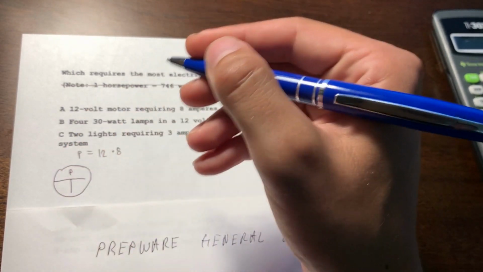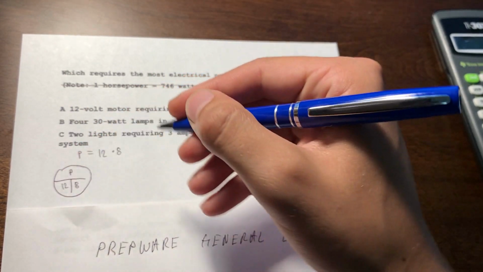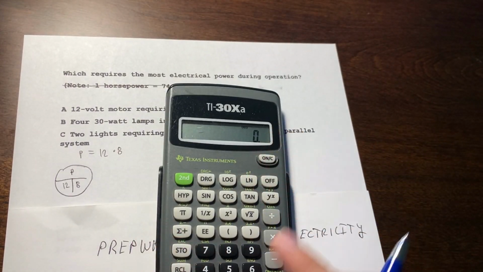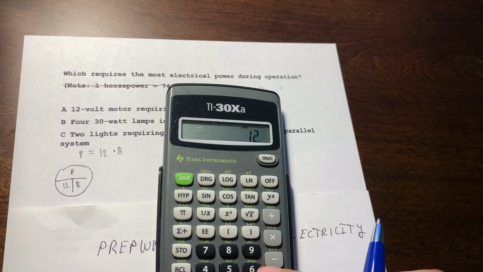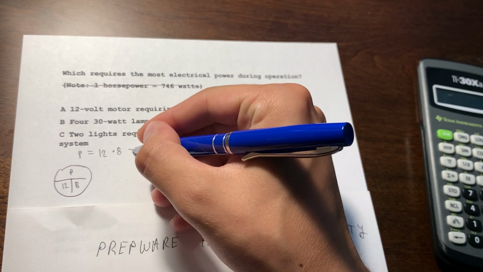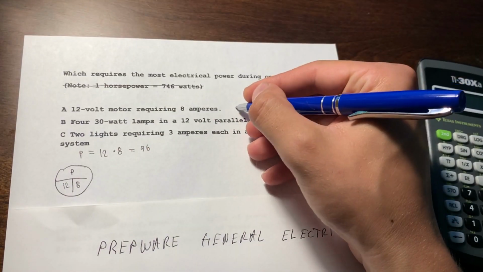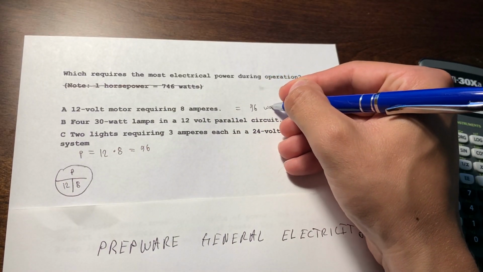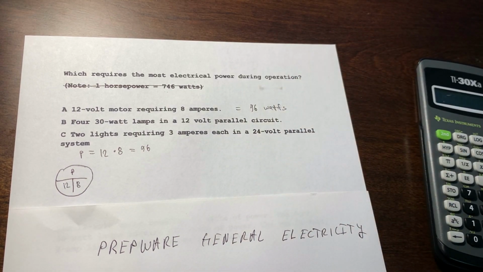P, 12, 8, so 12 times 8, 96, equals 96 watts. Pretty simple.